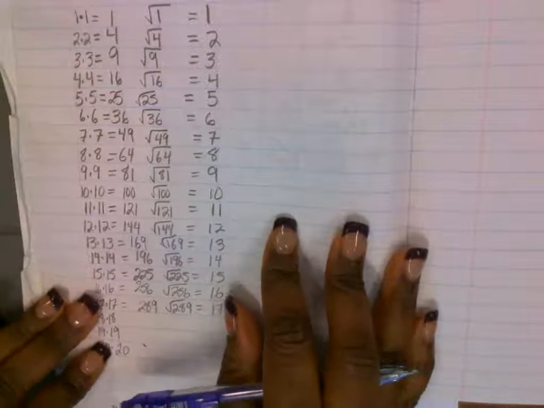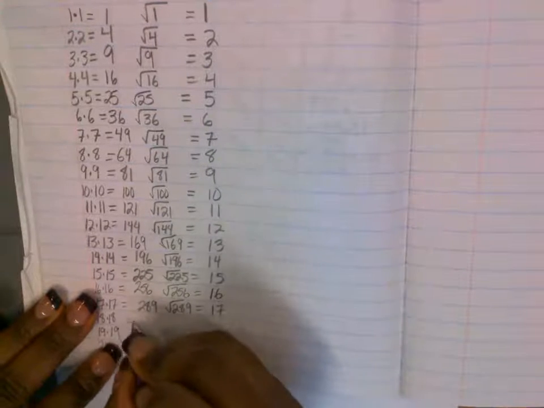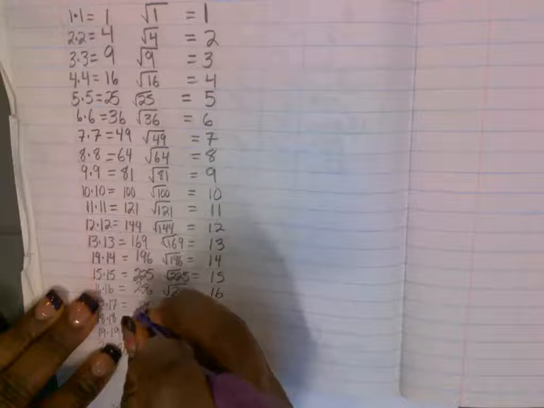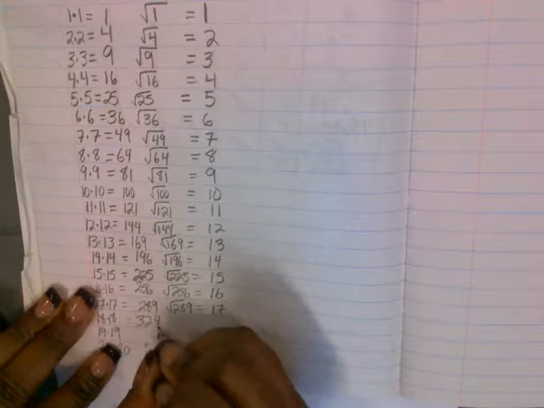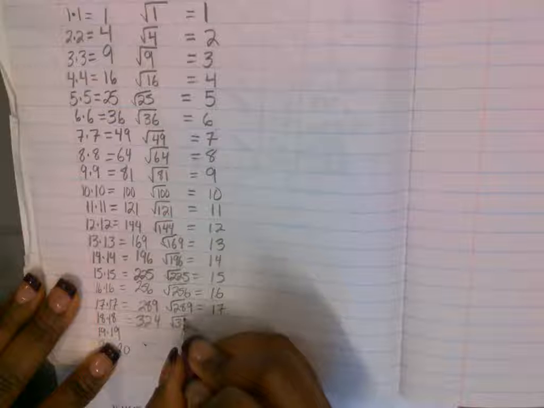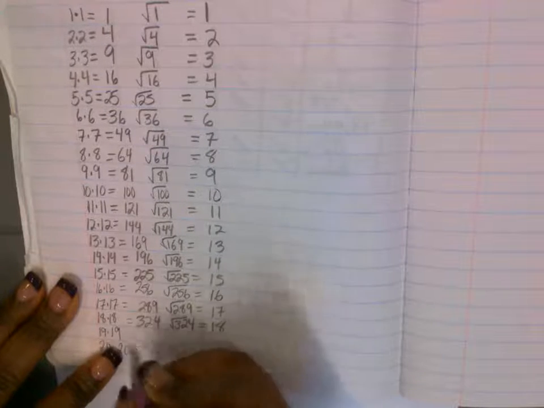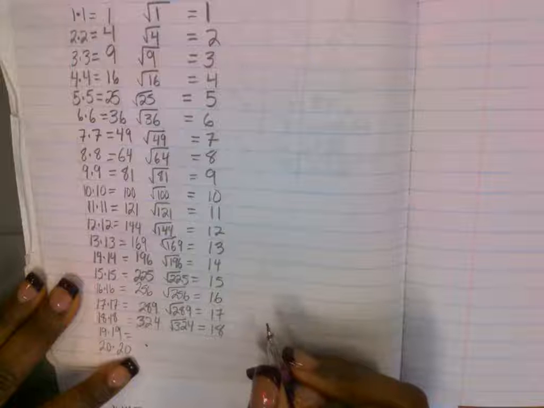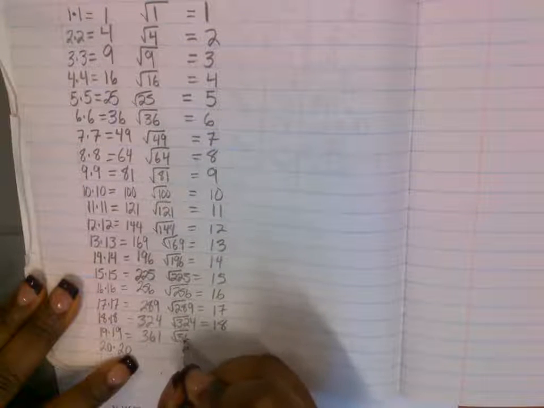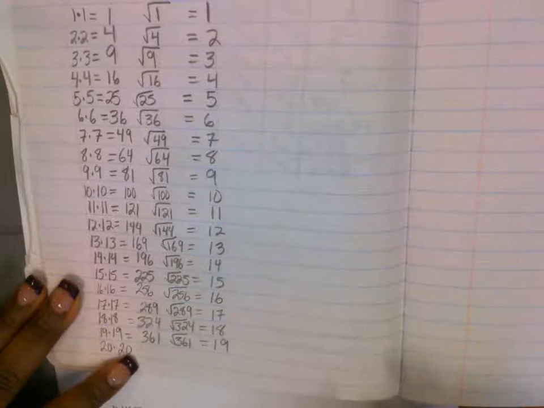All right. What about 18 times 18? Say again, baby. 324. Okay. So the square root of 324 is 18. What about 19 times 19? Come on. 19 times 19. Type it in. 361. So the square root of 361 is what? 19. And what about 20 times 20? 400. So the square root of 400 is what? 20. Okay.